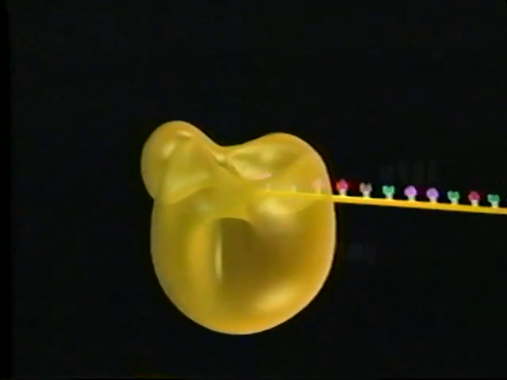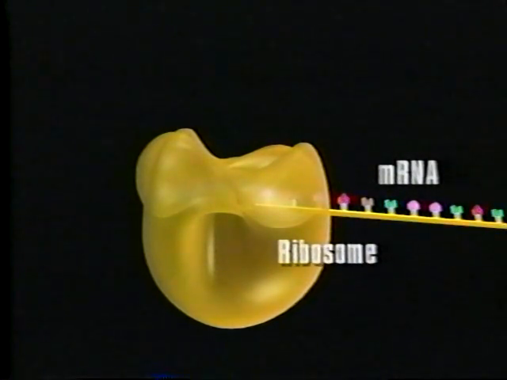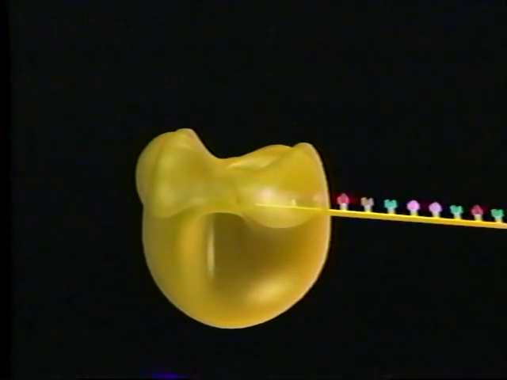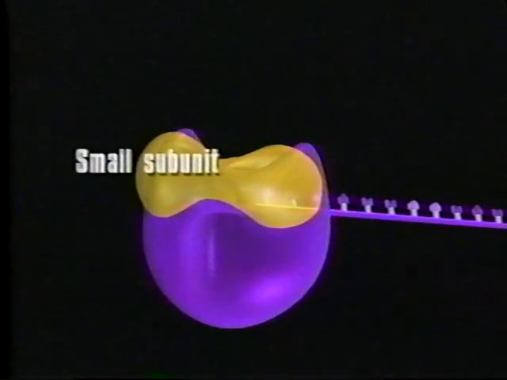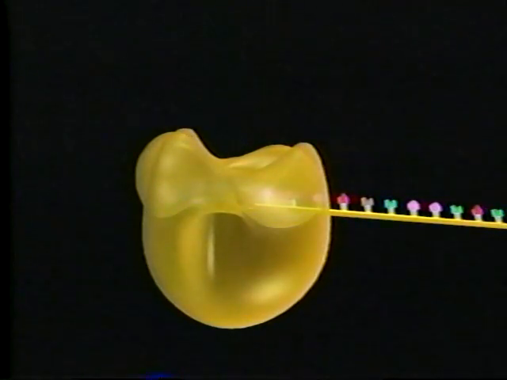The newly formed messenger RNA leaves the nucleus and binds to a ribosome. Recall that ribosomes that make proteins for use within the cell are located in the cytoplasm. Ribosomes that make proteins for export and for use in the cell membrane are found on the rough ER. A ribosome has two parts, a large and small subunit. Ribosomal subunits are made in the nucleolus and assembled in the cytoplasm.